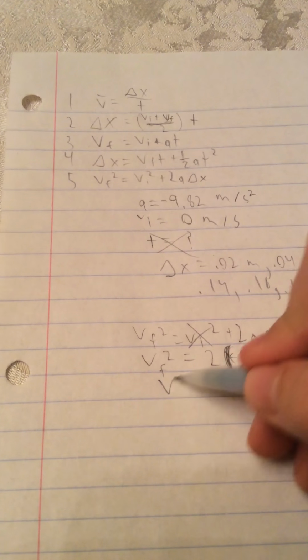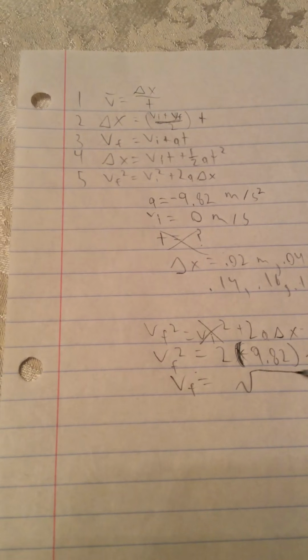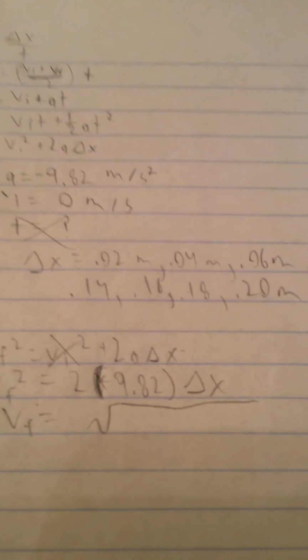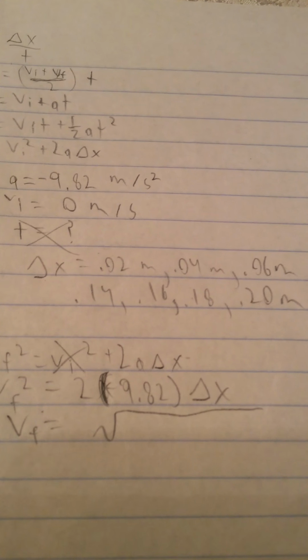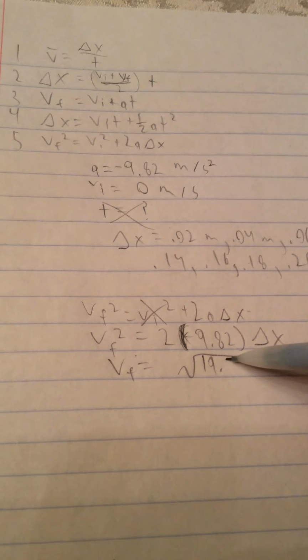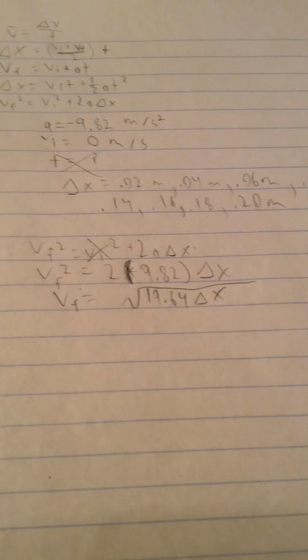So that would be equivalent to the square root of, got my calculator here, 19.64 delta x. So now we're going to find the final velocities at each of these different drop heights.